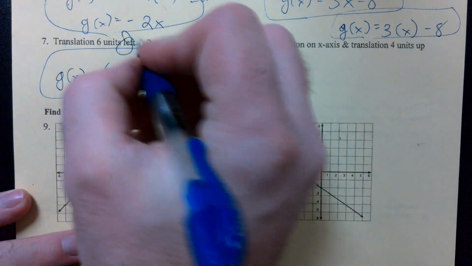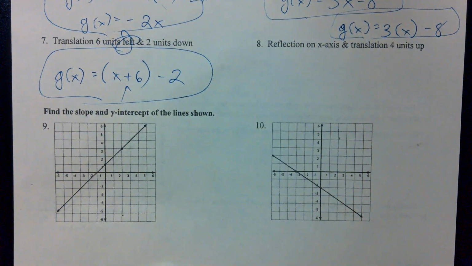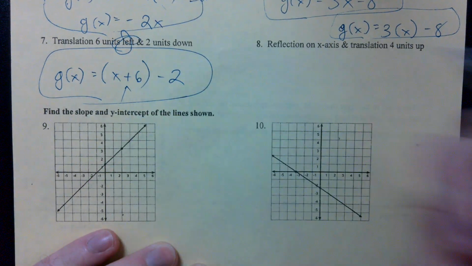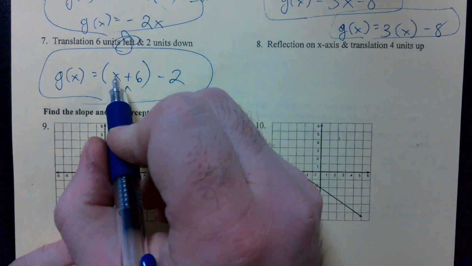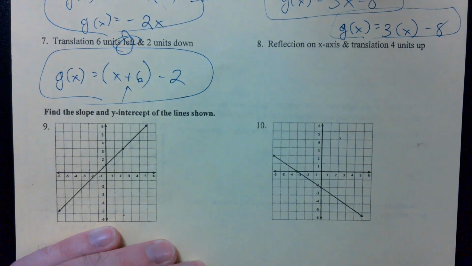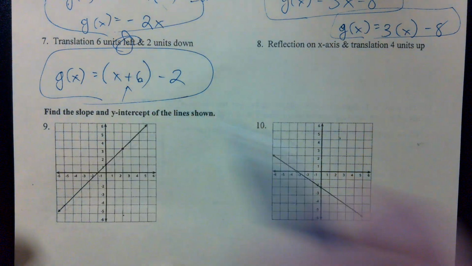Now, wait a minute. If I'm going left, why is there a plus? Isn't left usually a negative movement? That's right. In the parentheses, it's got to be the opposite because our formula says x minus h. So if now it says x plus h, that means I plugged in a negative 6, right? So left is still a negative movement, but when I plug it into a negative variable, the two negatives cancel and make it a plus, right?